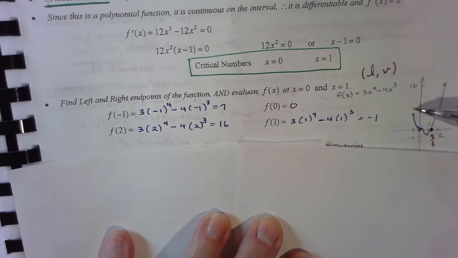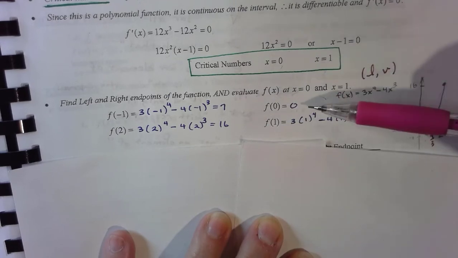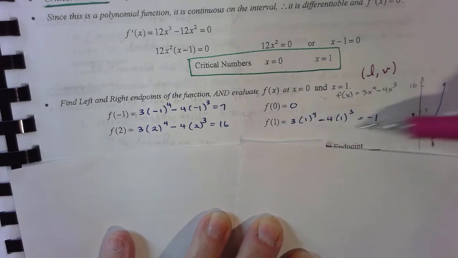So I can sketch the points -1, 7, 2, 16, 0, 0, and 1, -1. I can see that as we come through 0, I have a multiple root. It behaves like a cubic function. And here somewhere it's going to turn around.